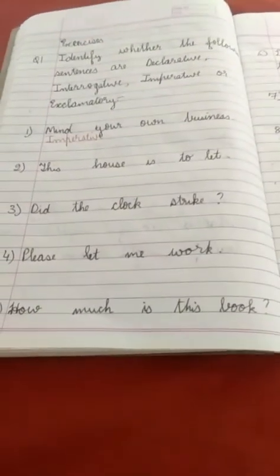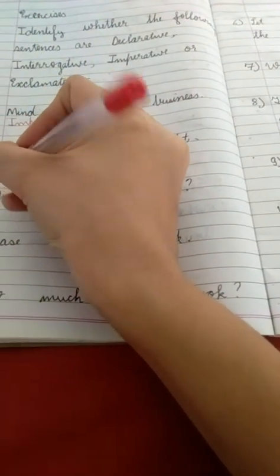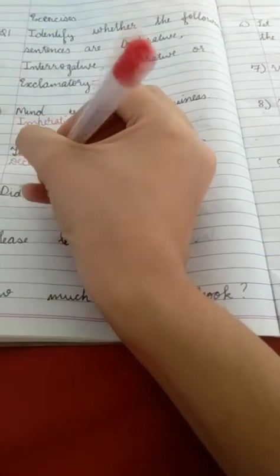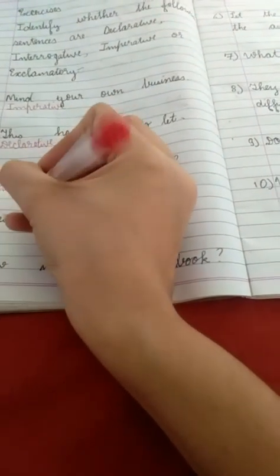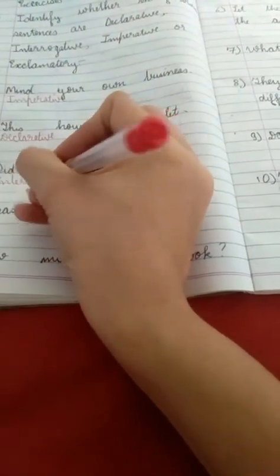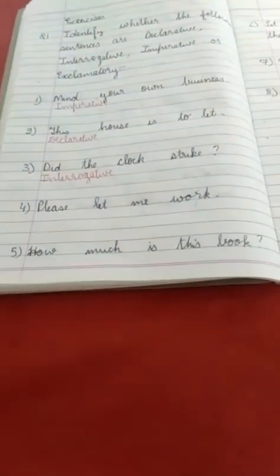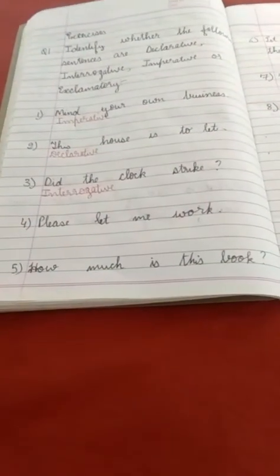Second, the house is to let. It seems to be a normal sentence, so it will be declarative. Third is a very simple sentence. You can see there is a question mark, so it will be interrogative. Now fourth, please let me work.